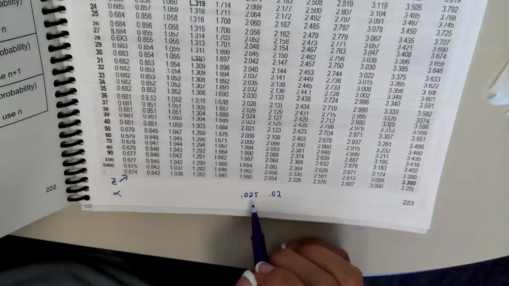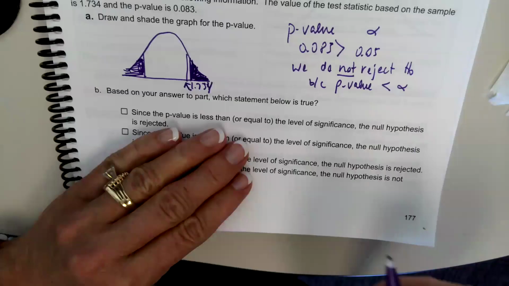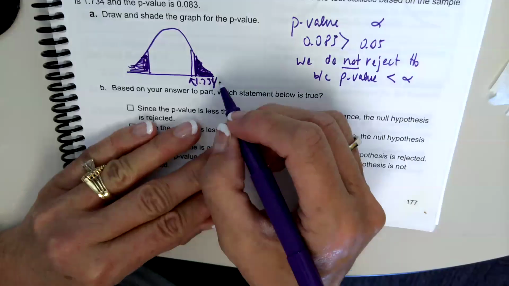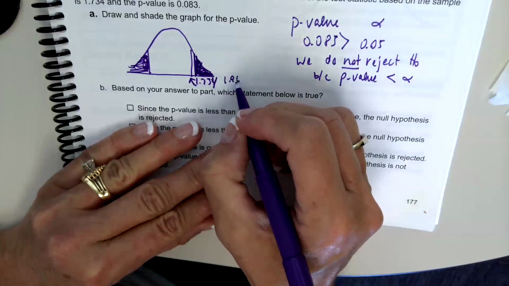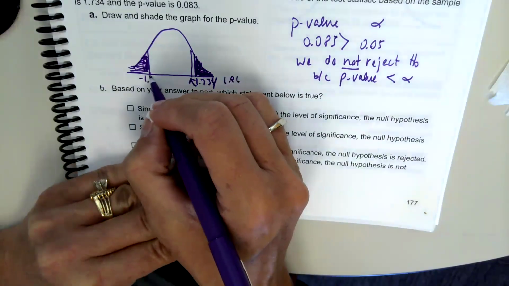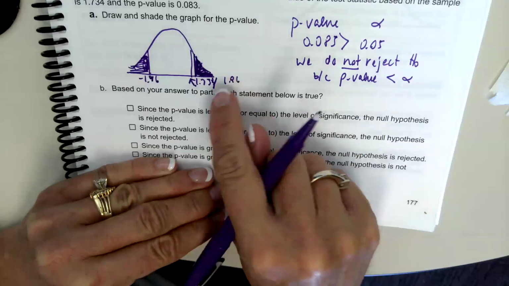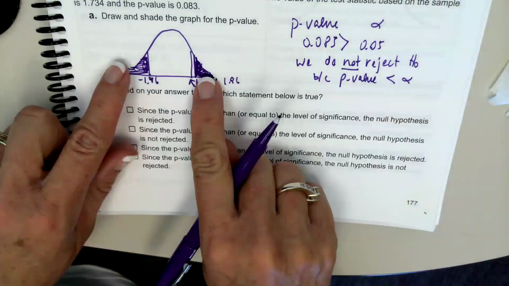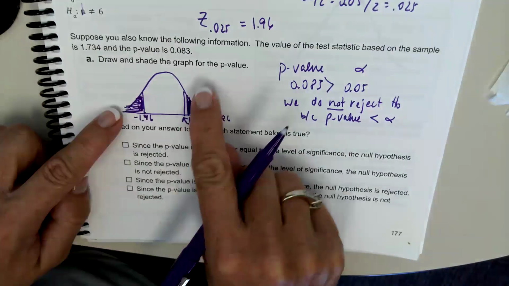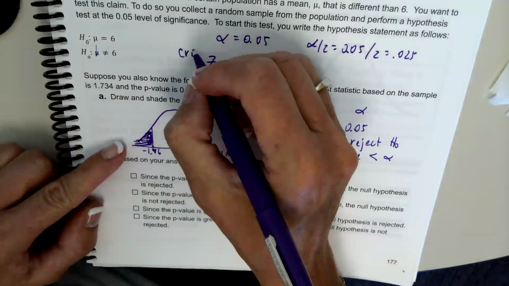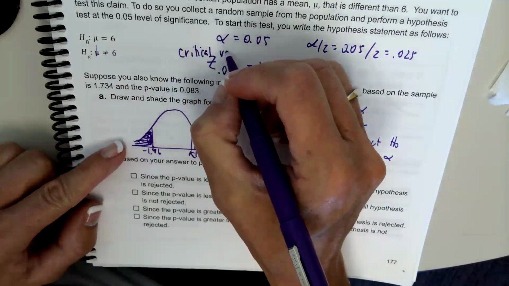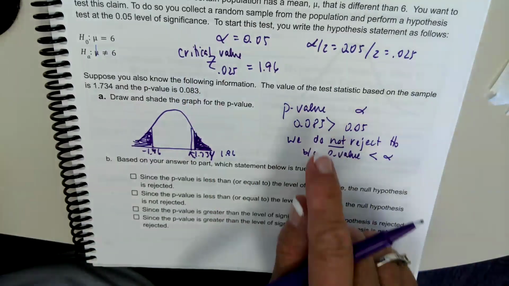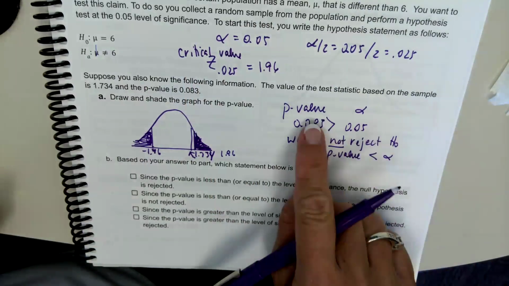Alpha at 0.025 is 1.96. And so my 1.96 would be my danger zone, or negative 1.96. And I'm not in the danger zone because I'm only at 1.734. So we do not reject. So you're either going to use a critical value here, critical Z, or you're going to use the p-value method. Remember, with the p-value method you only reject if your p-value is less than alpha.